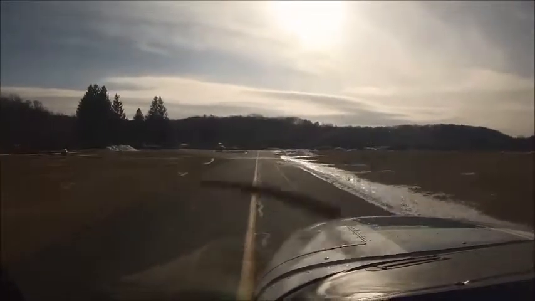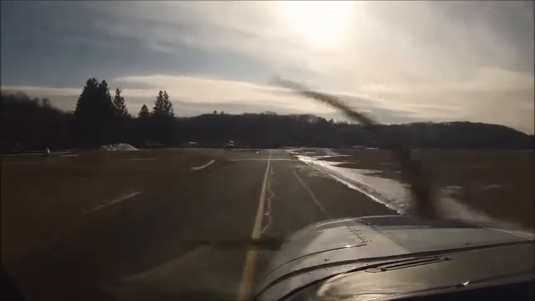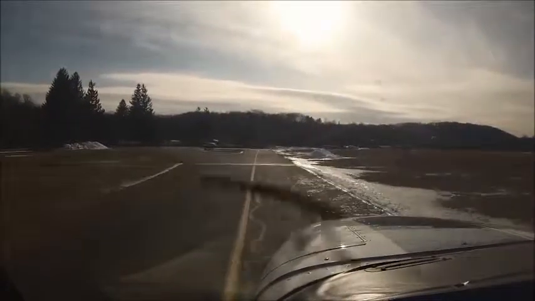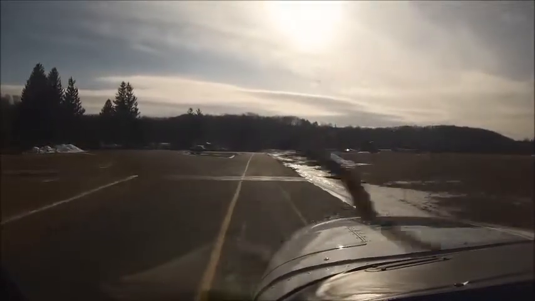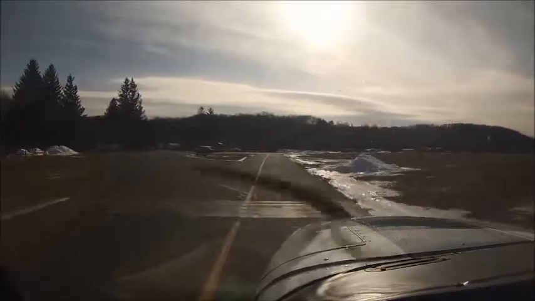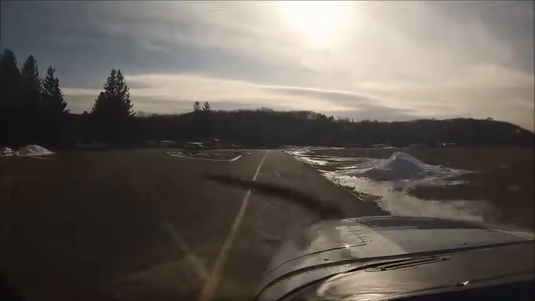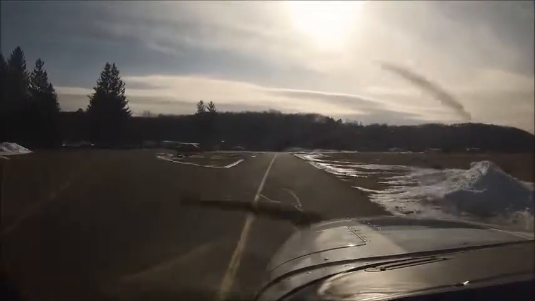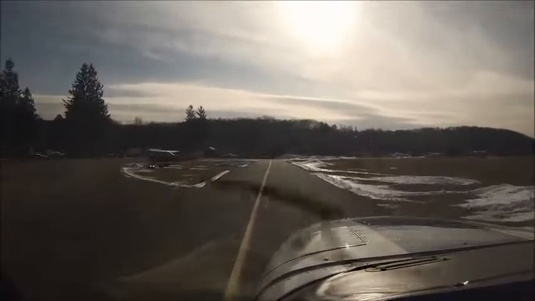Blairstown traffic, Mooney is departing 25, Blairstown. We did 2 landings here, right? Yes.